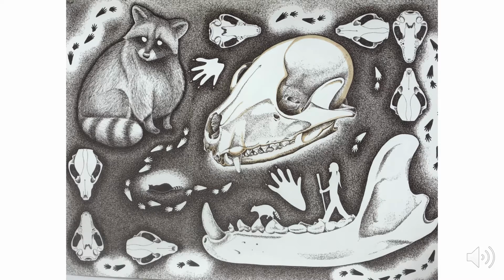In this drawing, the artist uses skulls and footprints to create the border and to help lead the eye around the composition. And notice that the hatching technique changes when the artist moves to the raccoon body. The technique is used to better describe the fur. But also notice how delicate and soft the hatching is in the rest of the drawing.